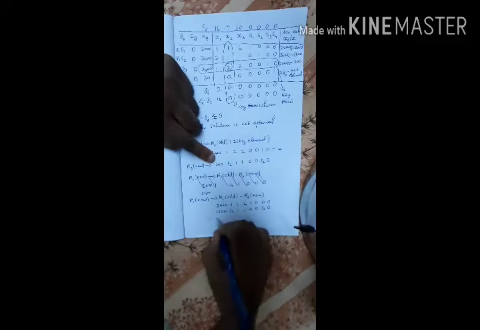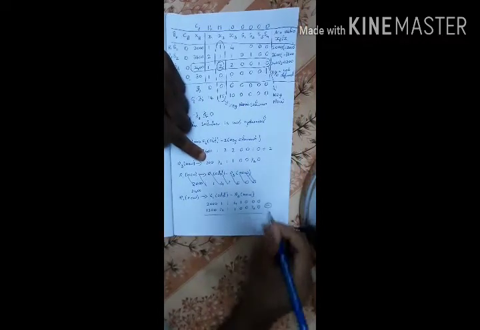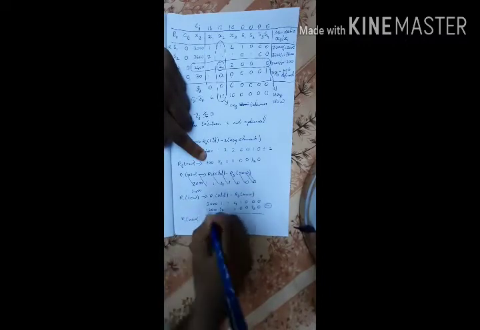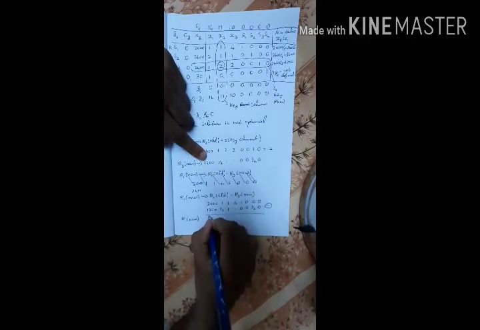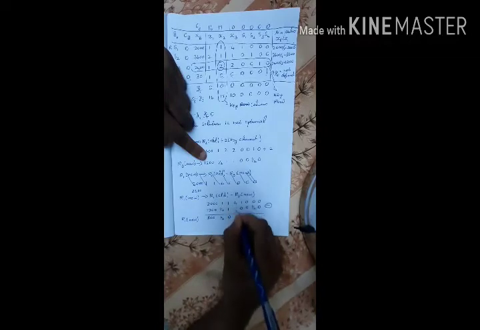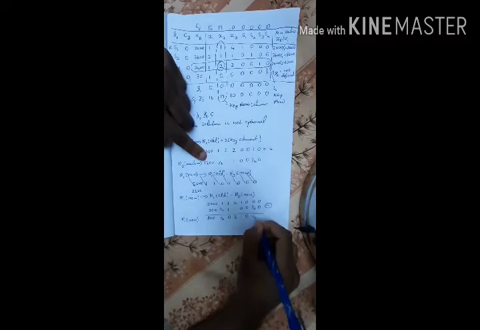Okay, so put a minus symbol here. R1 new equals 2000 minus 1200 is 800. 1 minus 1 by 2 is 1 by 2. 1 minus 1 is 0. 4 minus 1 is 3. 1 minus 0 is 1. 0 minus 0 is 0. 0 minus 1 by 2 is minus 1 by 2. 0 minus 0 is 0.